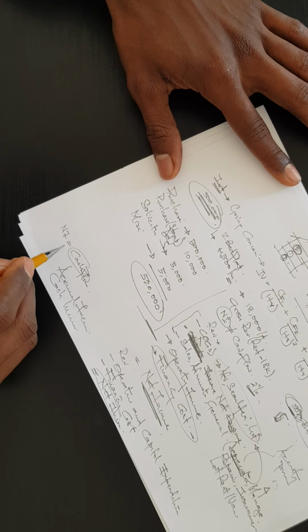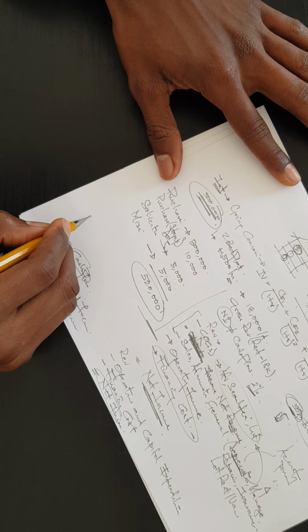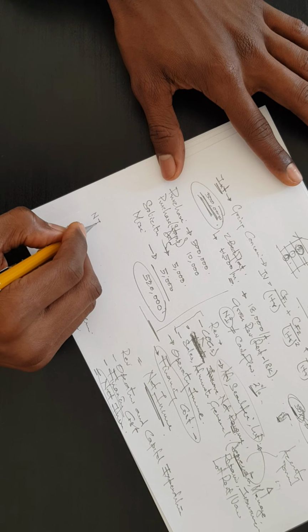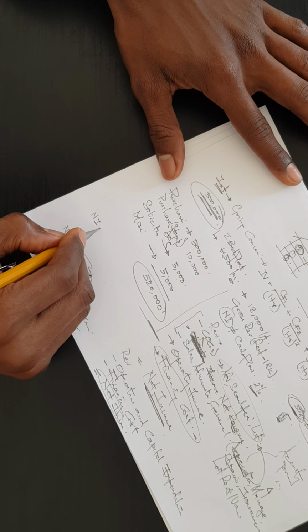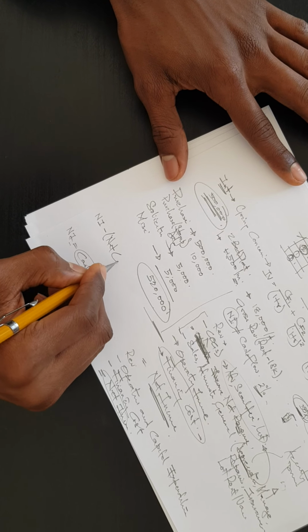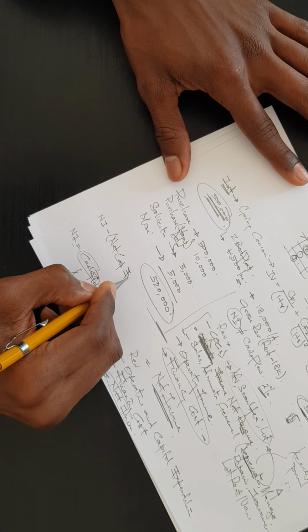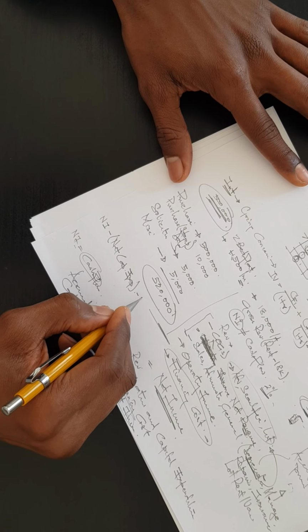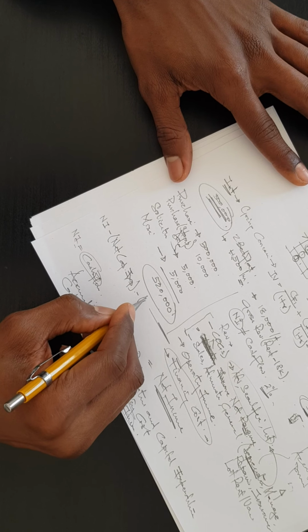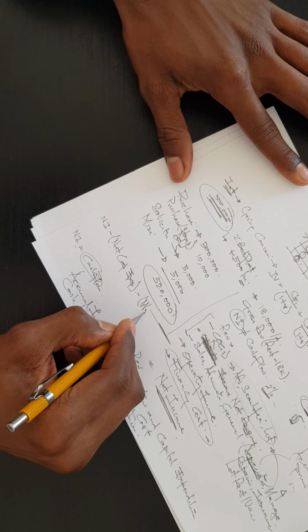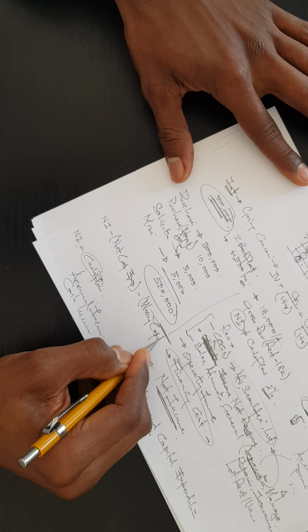To go from net income to cash flow, you then have to make some adjustments. The first is you take your net income and you deduct what we call your net capital expenditure. Then you deduct what we call working capital.